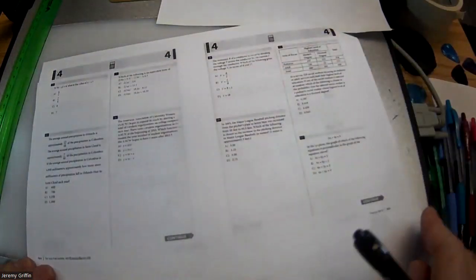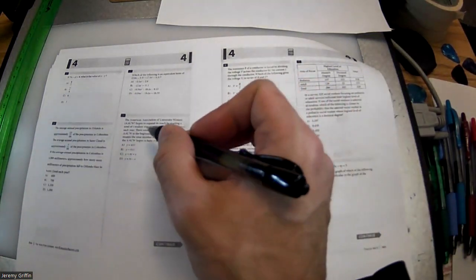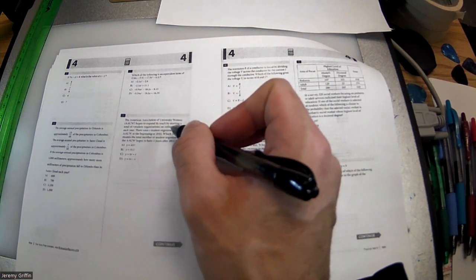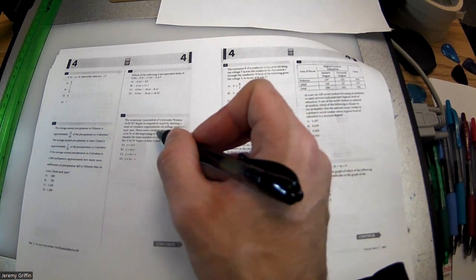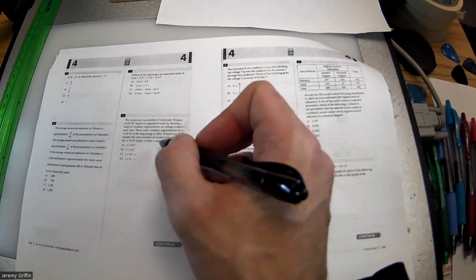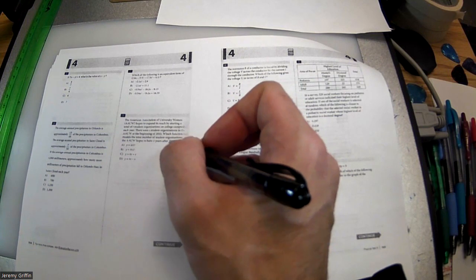7D. Number 8. American Association of University Women hopes to expand its reach by starting a total of T student organizations on college campuses each year. There were S student organizations at the beginning of 2015. Which function models the total number of organizations x years after 2015?